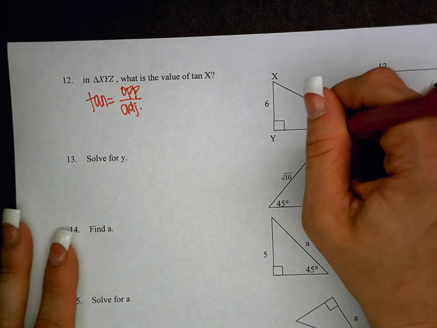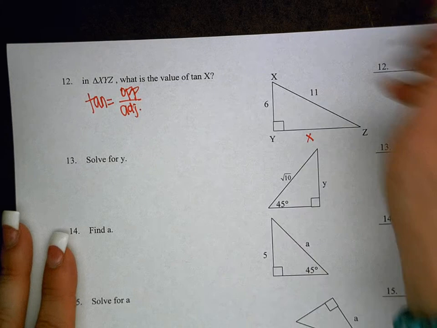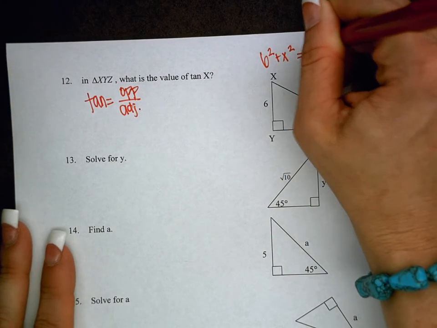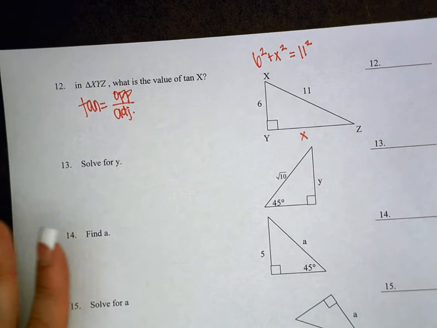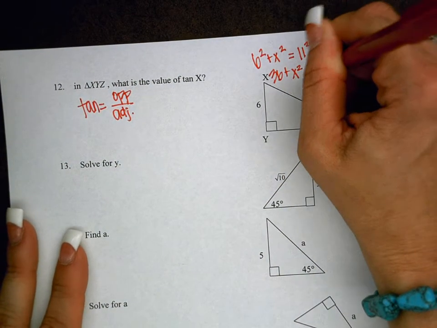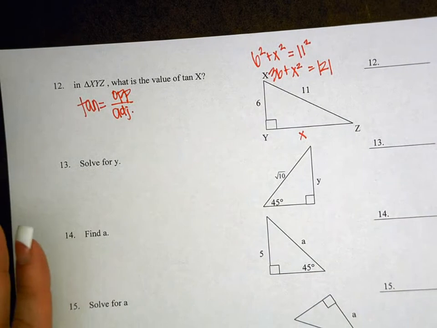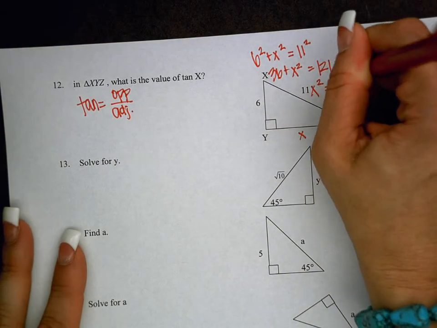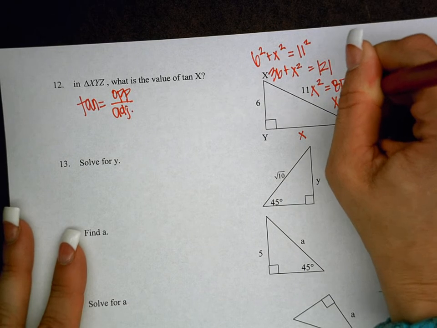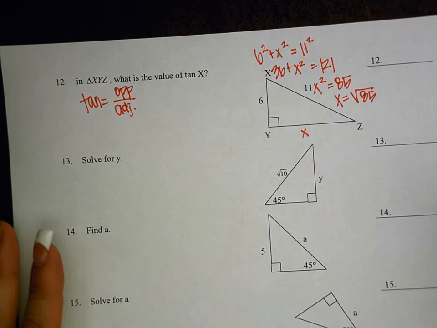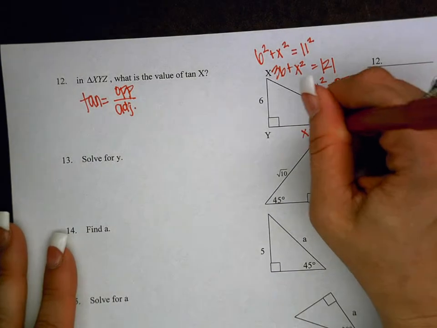So if we need to find this value of X, you could do 6 squared plus X squared equals 11 squared. If you work that out, that's going to give us 36 plus X squared equals 121. To find that, you subtract, we get X squared is equal to 85. So X is equal to root 85. There are no pairs that can come out of that, so this is just going to be root 85.